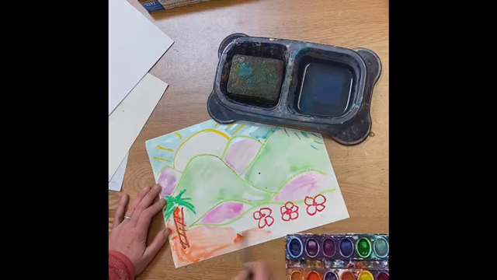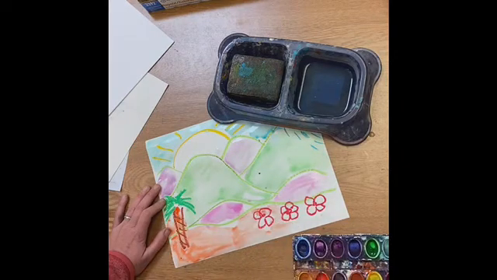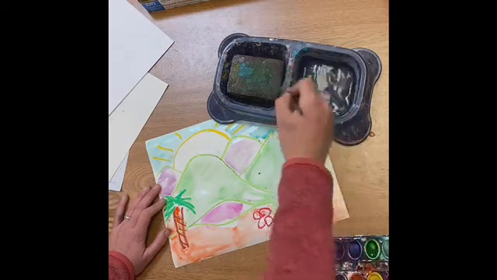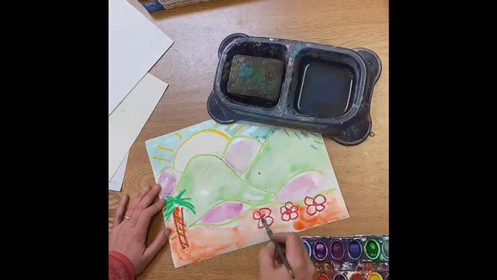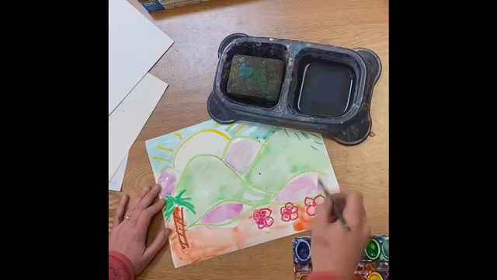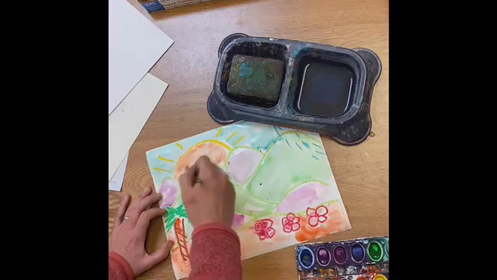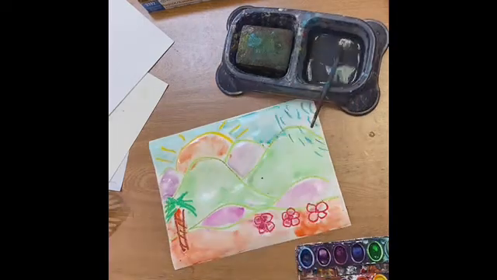When I'm done with this, I'm going to let it dry. And then I am going to put my monster, or not my monster, silly me, my imaginary friend on top. One last thing is my sun. All right, this baby's ready to dry and it's ready for my friend.